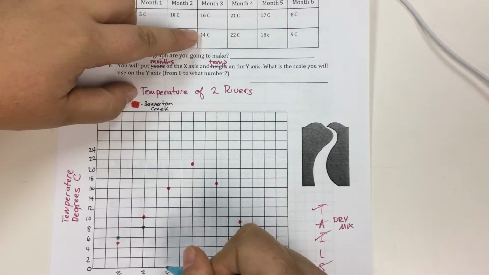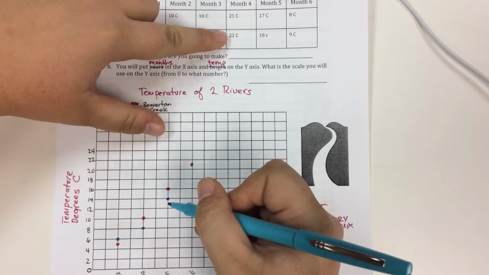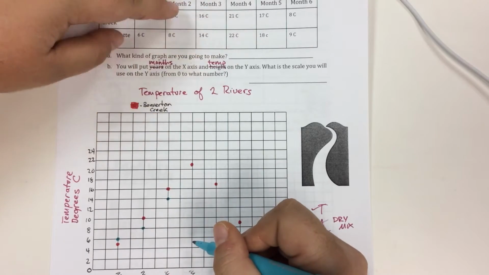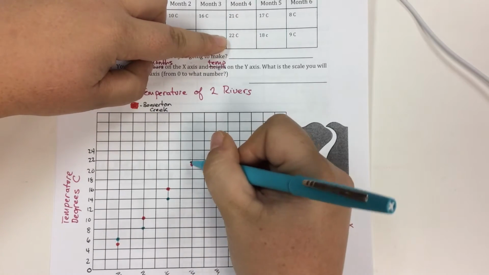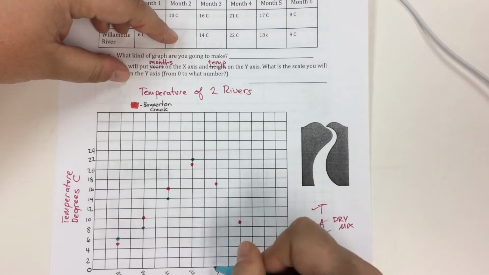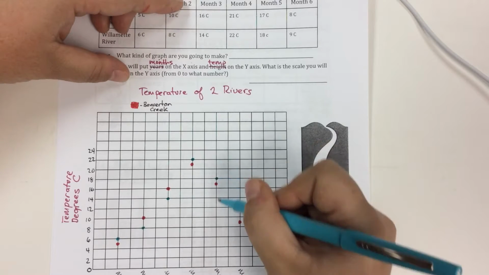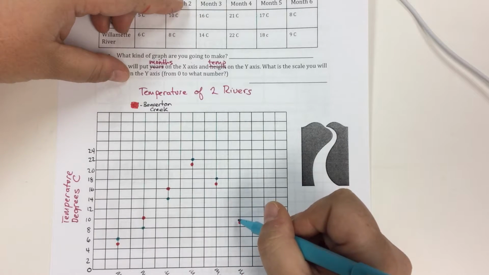Month 3 was 14. Month 4 was 22. Month 5 was 18. And month 6 was 9.